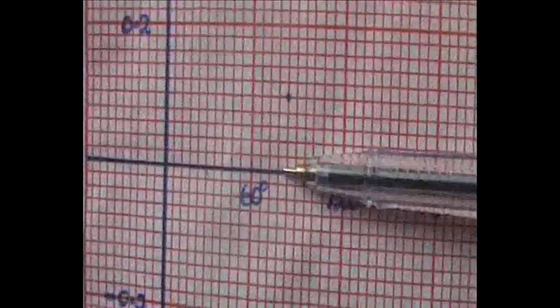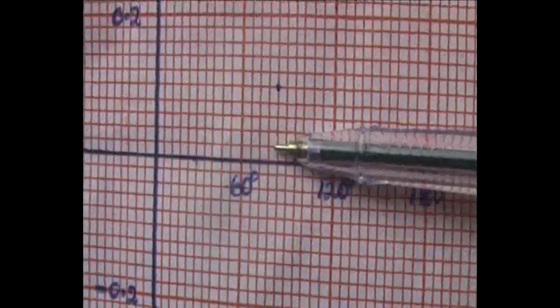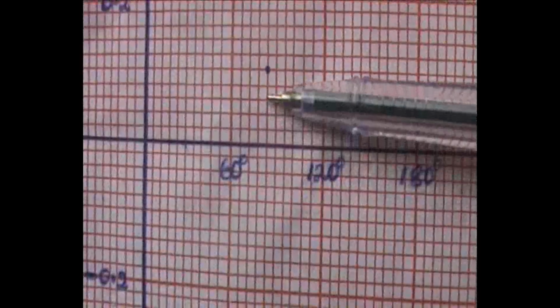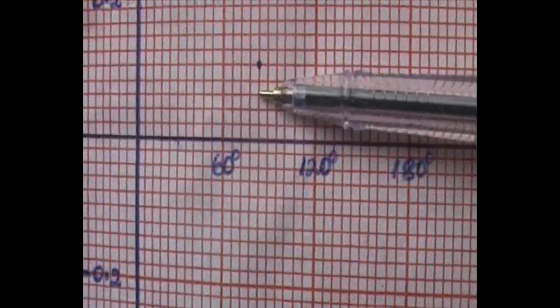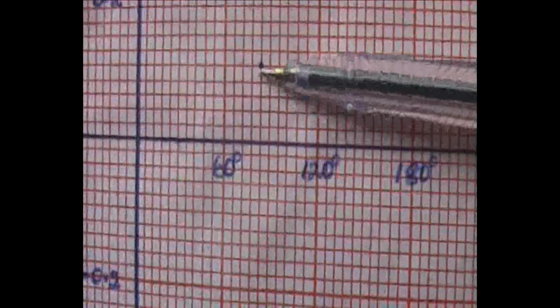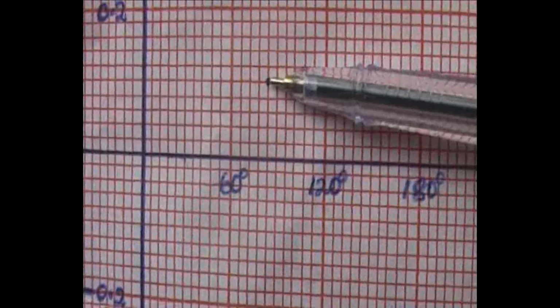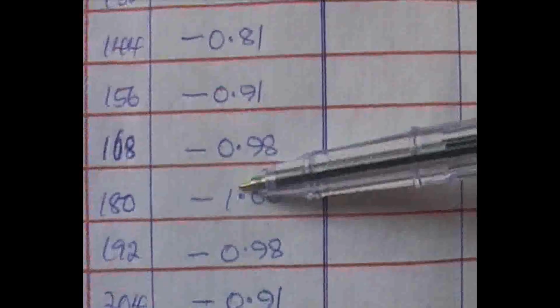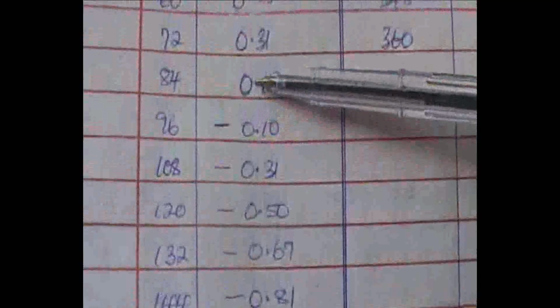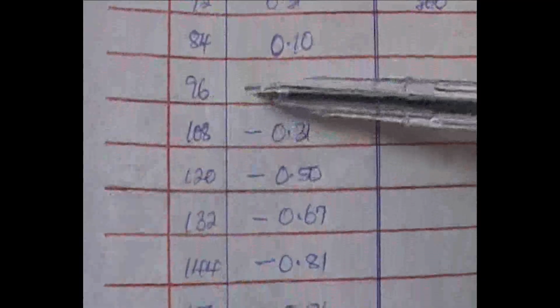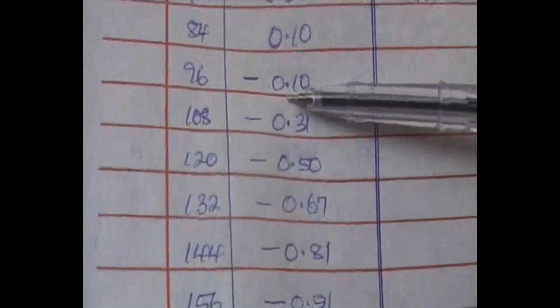This is 0, 0.02, 0.04, 0.06, 0.08, then 0.1. So that's why we now plotted it here. That is the end of all the values on top of the x-axis. So the other values from the table of value is 96 minus 0.01.